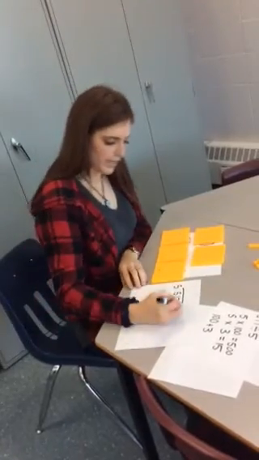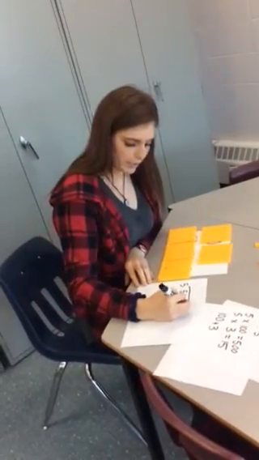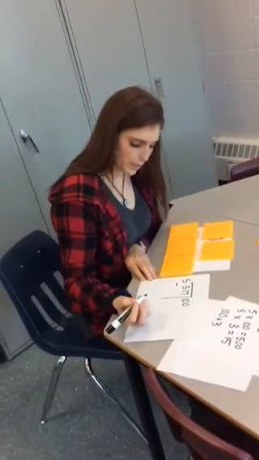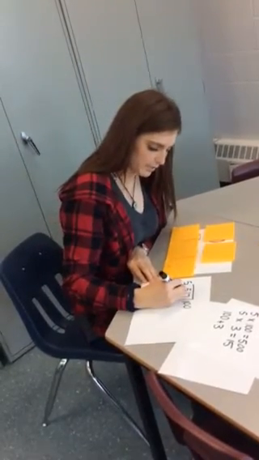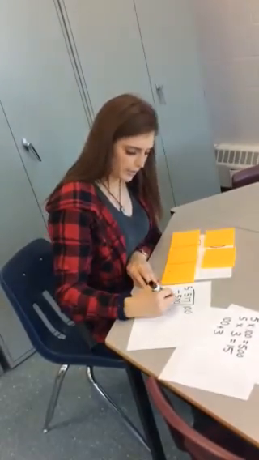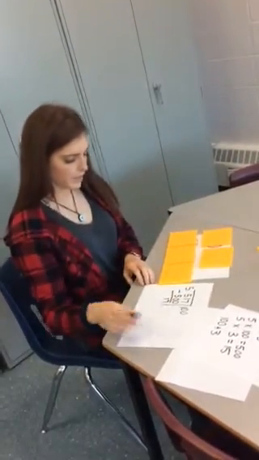I'm going to record that over here. I'm going to put 100 over here because I put 100 into each group 5 times. So 5 times 100 is 500. So then I'm left with 17 left over.